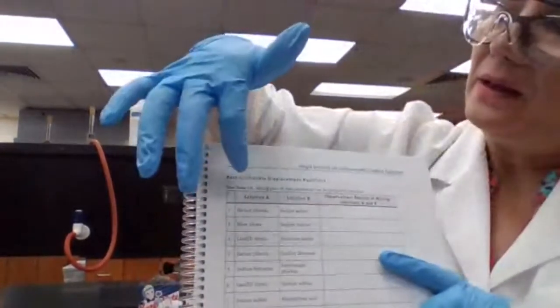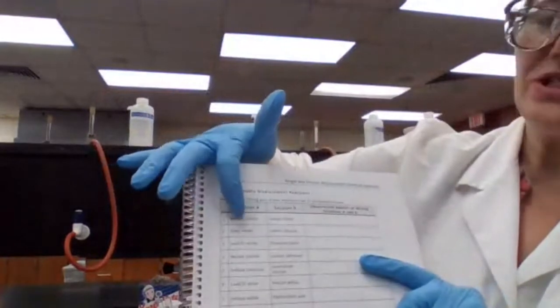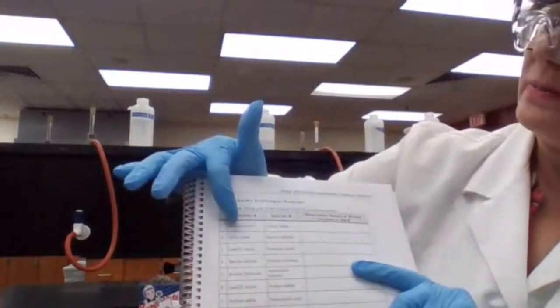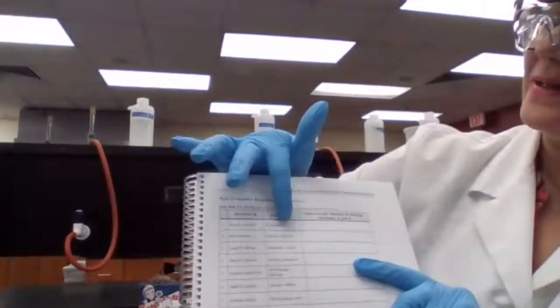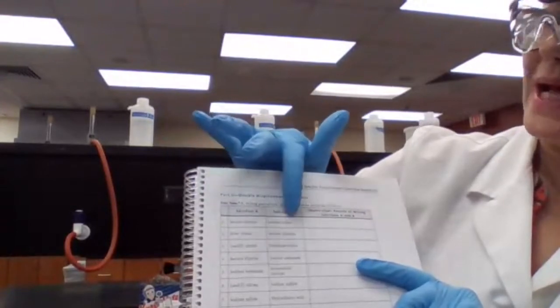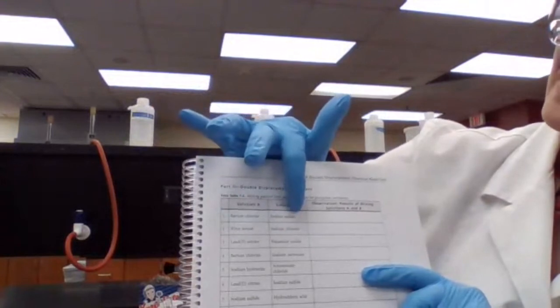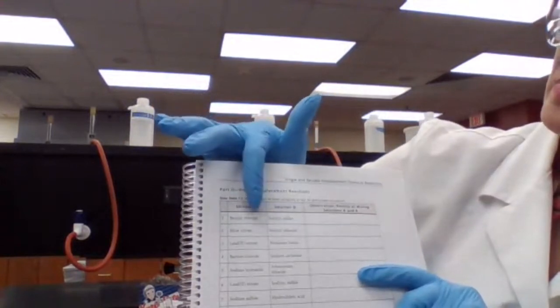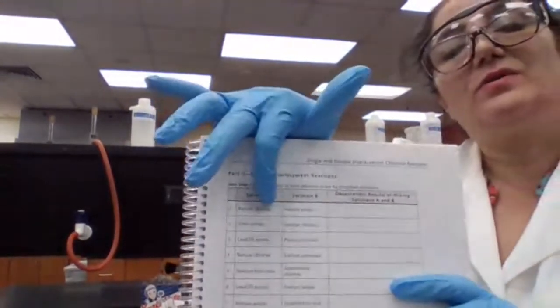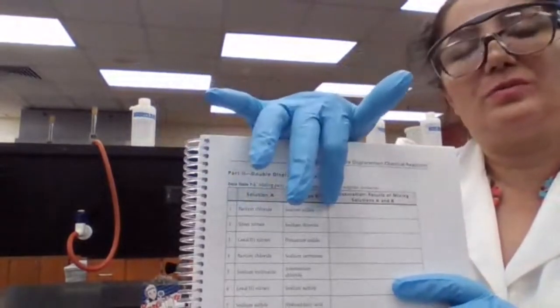If they go through a metathesis reaction, then there would be exchanging of partners, with barium going with sulfate. The cation from the first one goes with the anion of the second one. So it's going to be barium sulfate and sodium chloride.